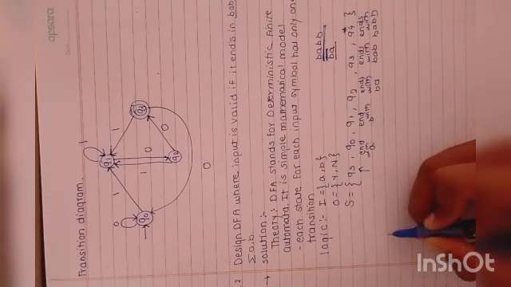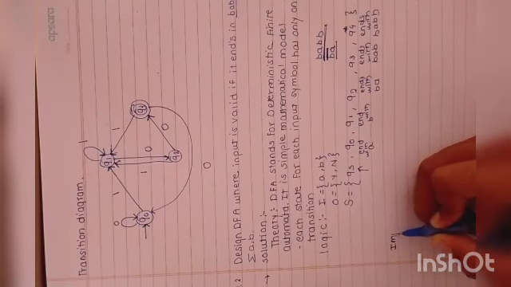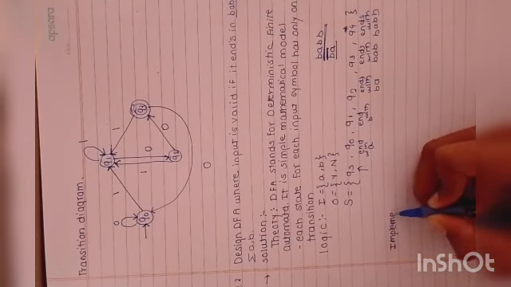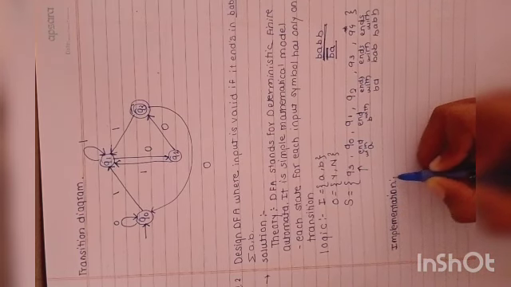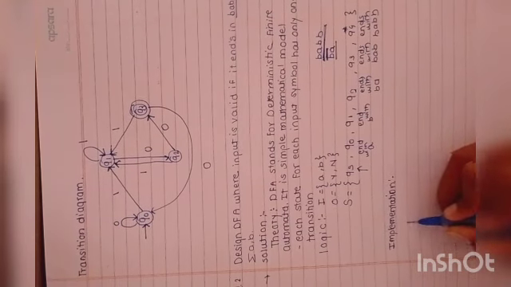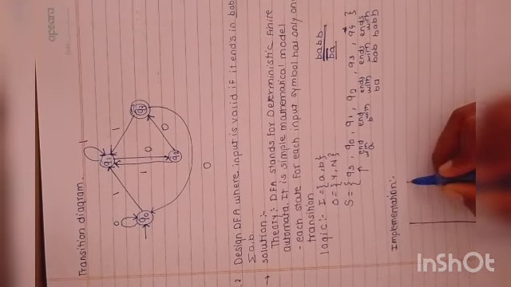Next part is the implementation. In the implementation, we draw the transition table. So this is our transition table.